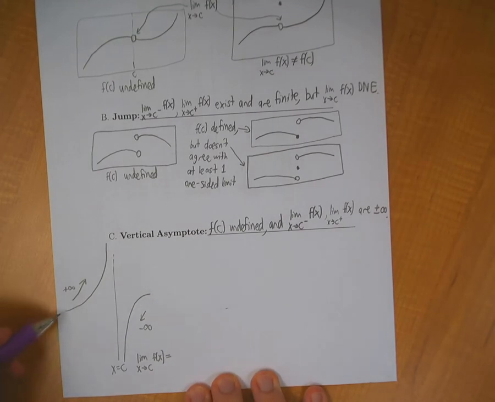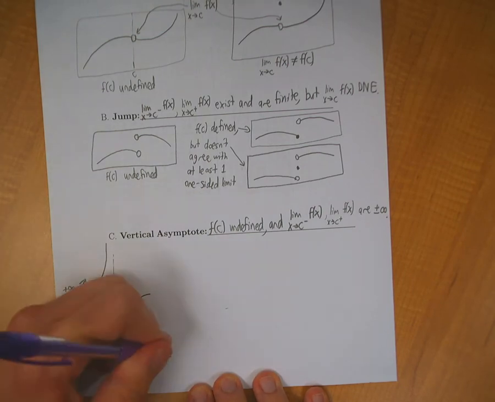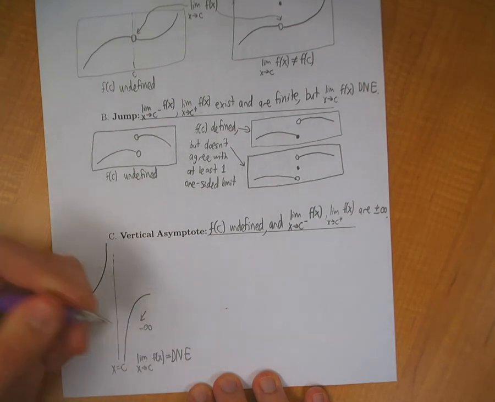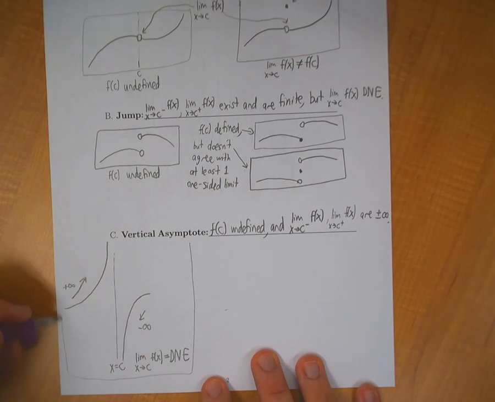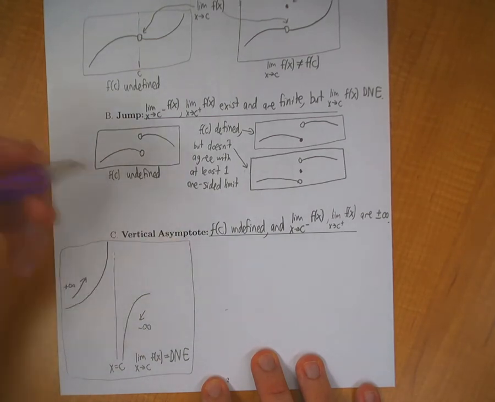So one one-sided limit equals one thing, but the other one-sided limit equals another thing. The limit does not exist, right? Okay. So that's one fundamentally different scenario in which we could get a vertical asymptote.